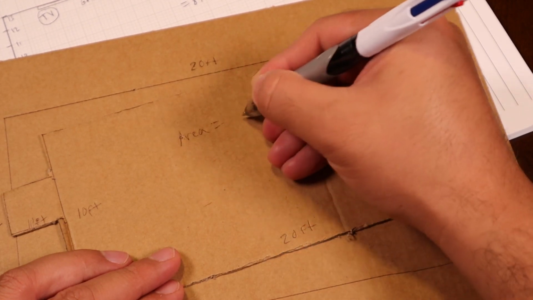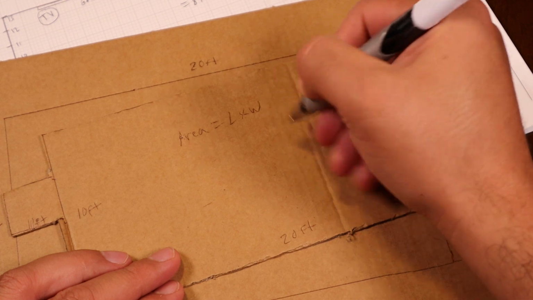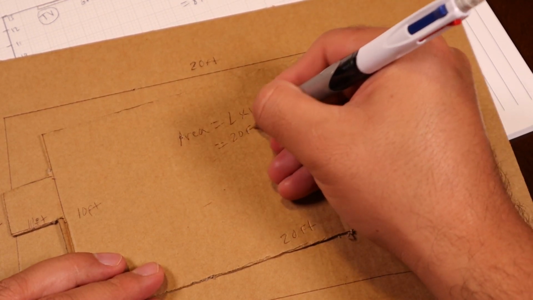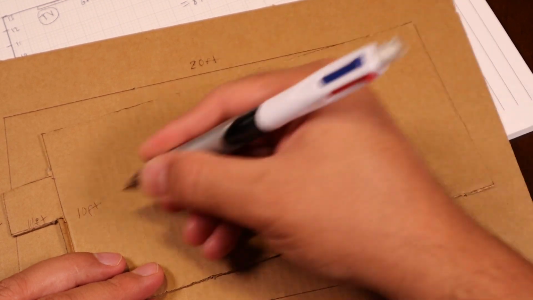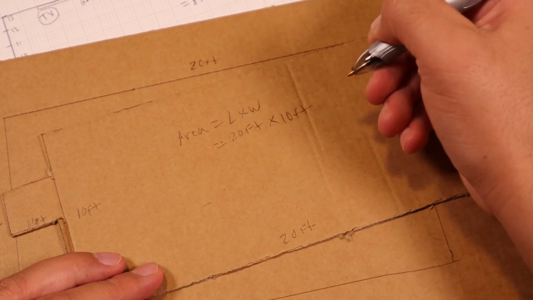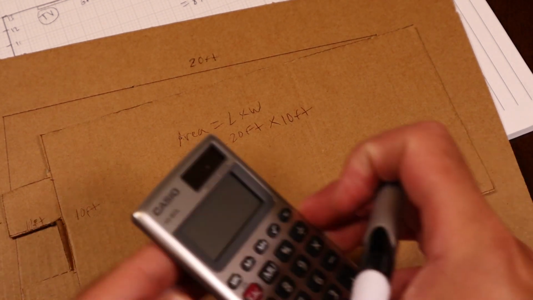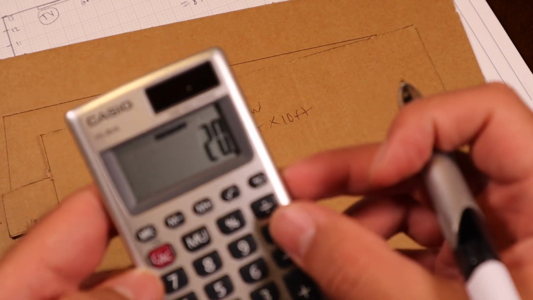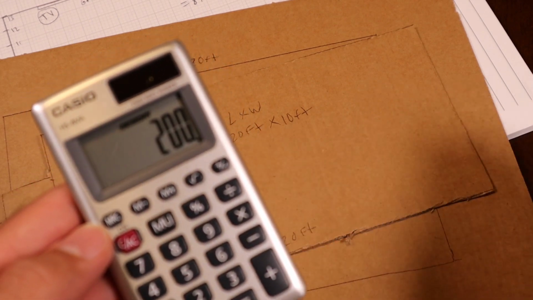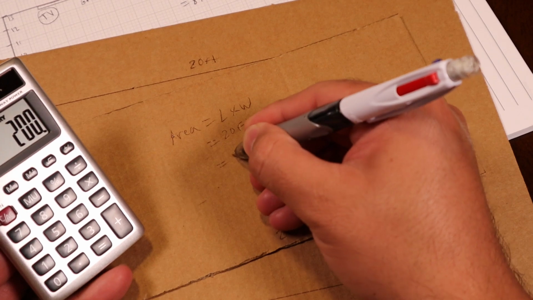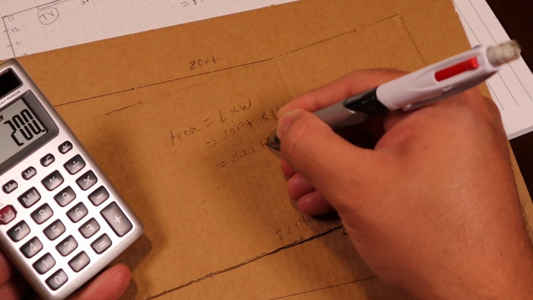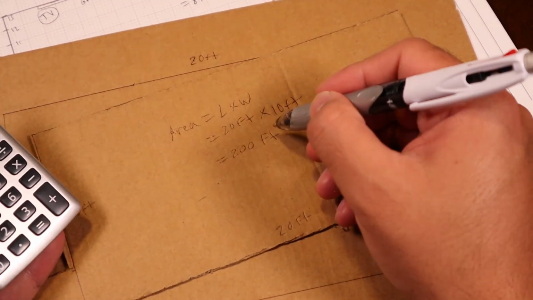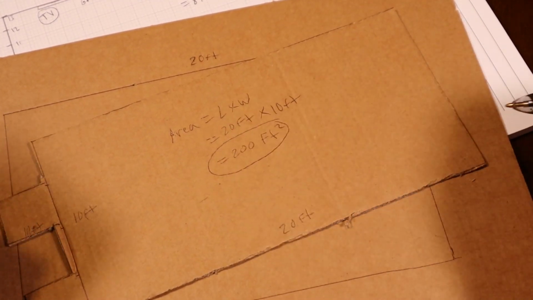So again, what we can do is find the area, and the area is going to be equal to the length times width. So we're going to say that the length is 20 feet. The width is going to be 10 feet. Okay, and we can use our calculator, and 20 feet times 10 feet is 200. Because it's area, 200 feet squared. So this wall is 200 feet squared of surface area.